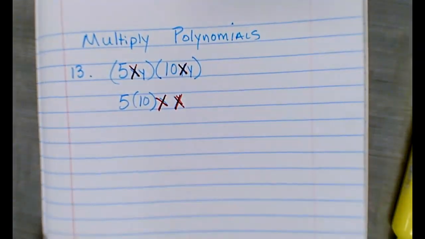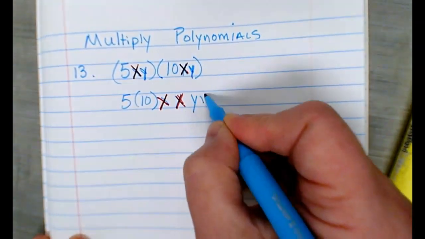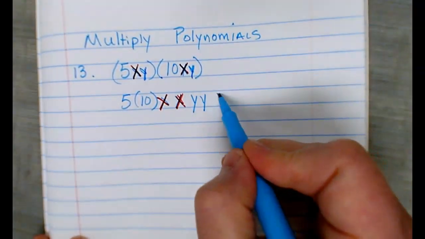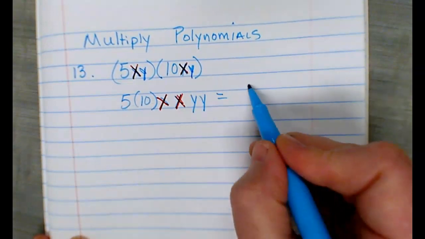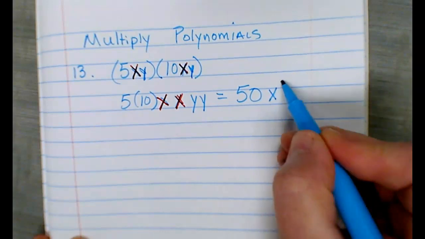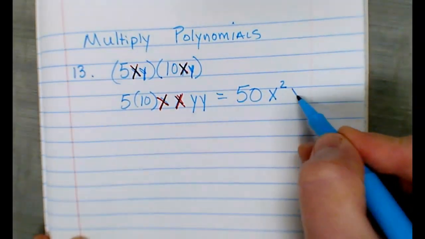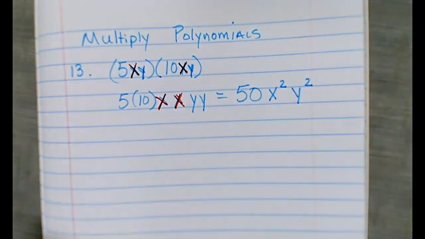And I need to multiply the y's together. So that would be 5 times 10. X times another x, do you know that that's x squared? And y times another y is y squared.